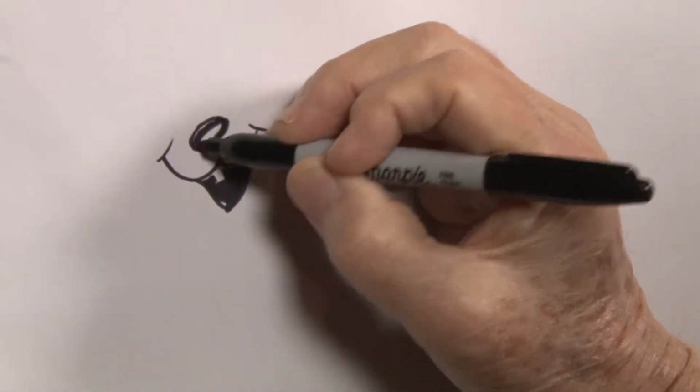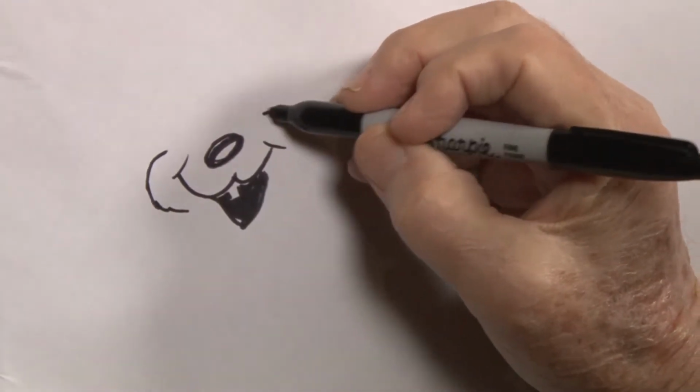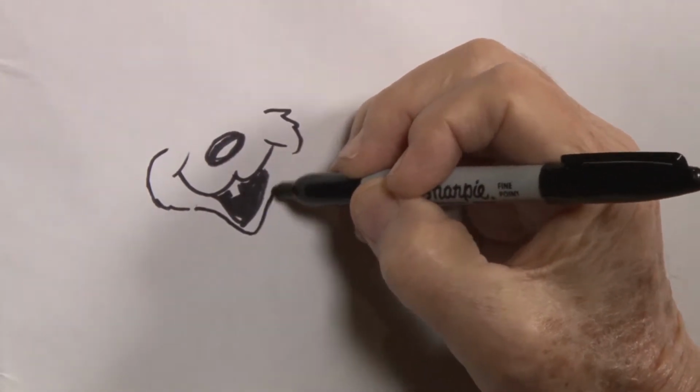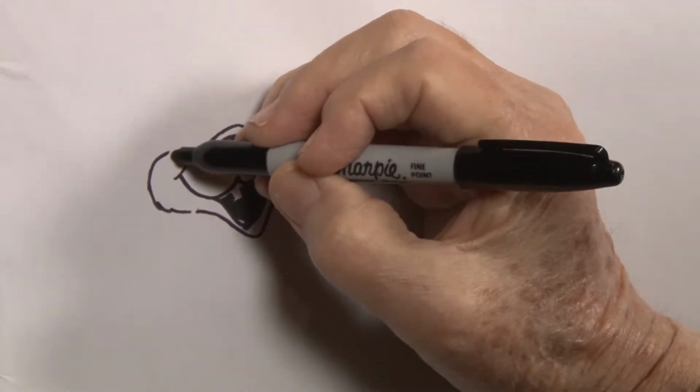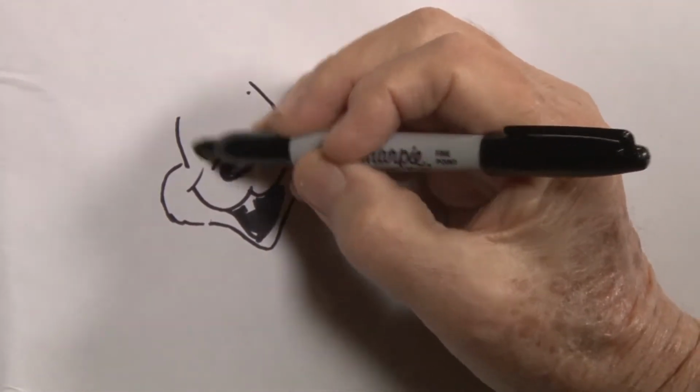A happy rabbit. Now in cartoons, you not only have the mouth displaying the emotion, but the eyes.